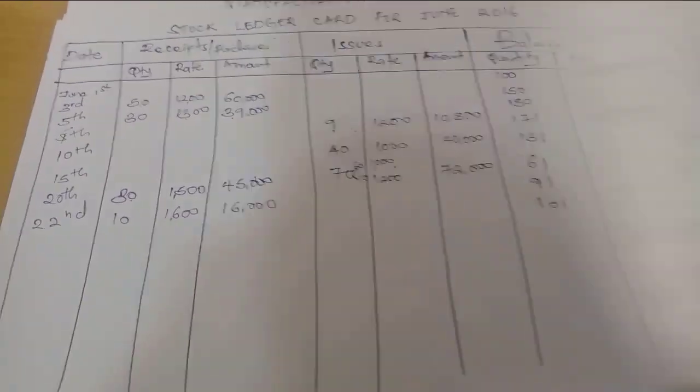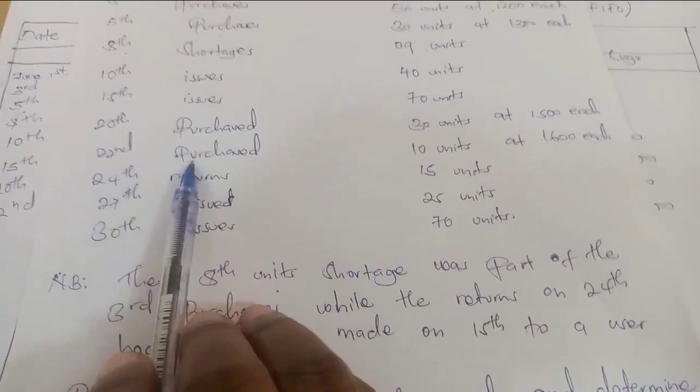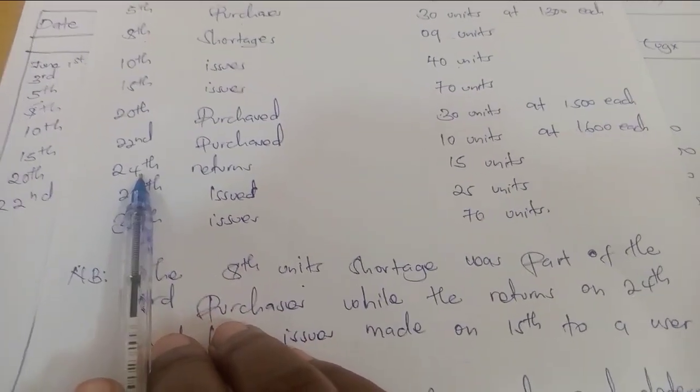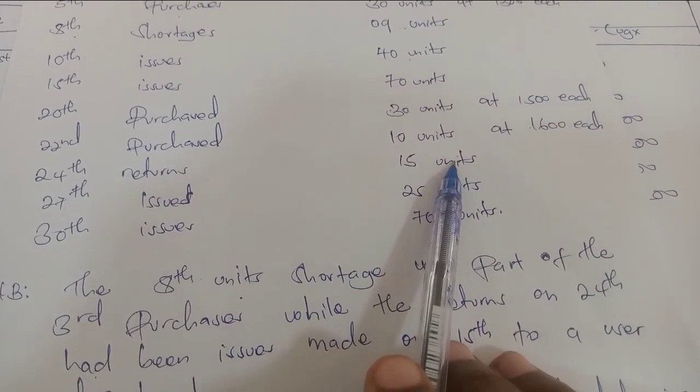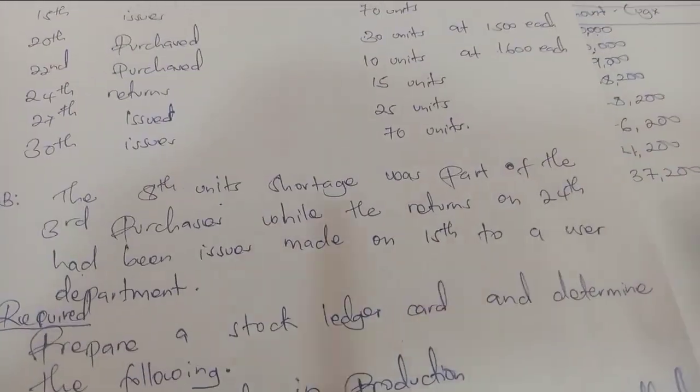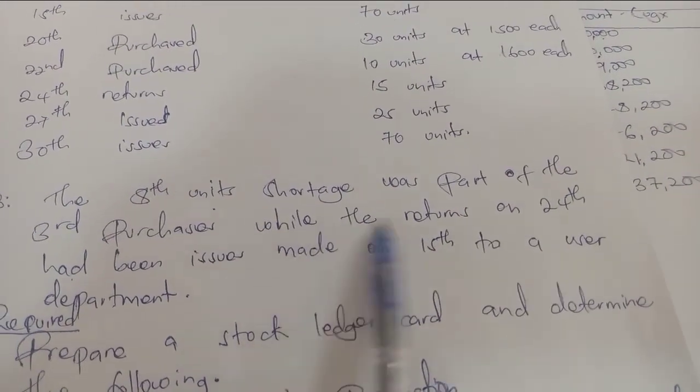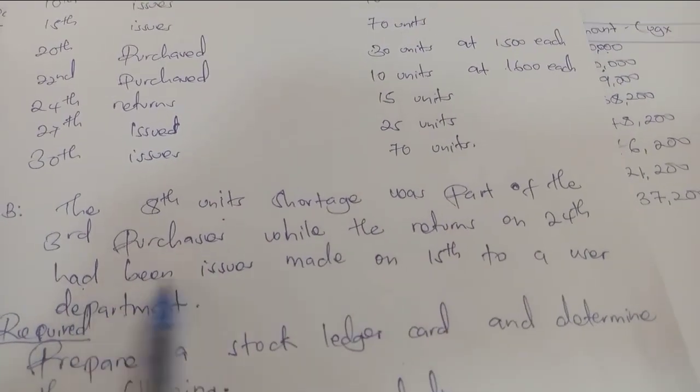Then on 24th, there was a return of 15 units. So here in our NB, they've said the returns on 24th had been issues made on 15th to a user department.